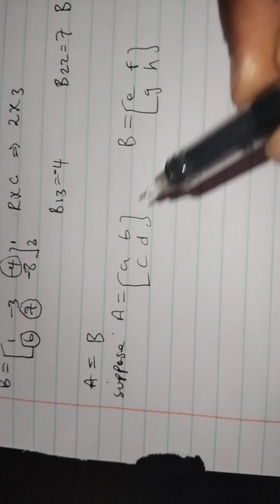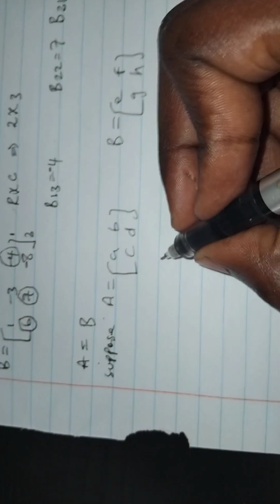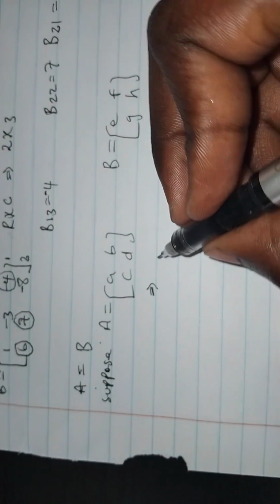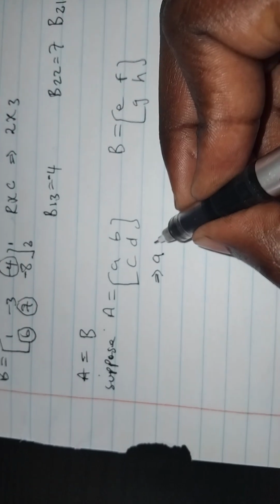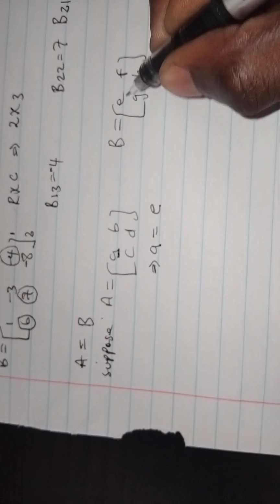So for this statement to hold, it implies that the corresponding entries in A should be equal to the corresponding entries in B. If the corresponding entries are the same, that implies A should be equal to E. So you see that A11 is equal to B11, okay?